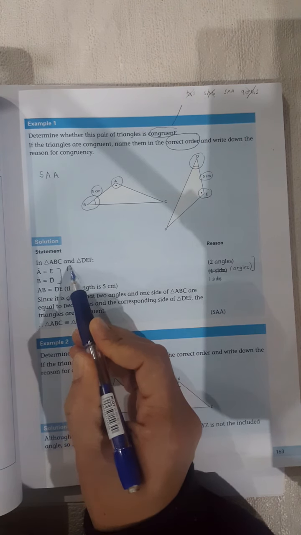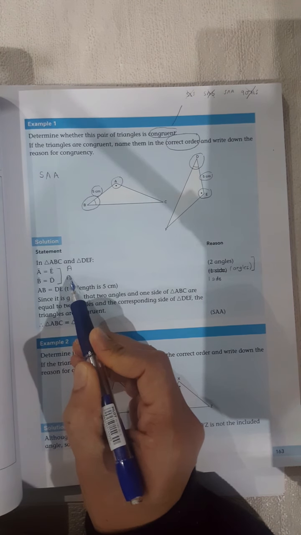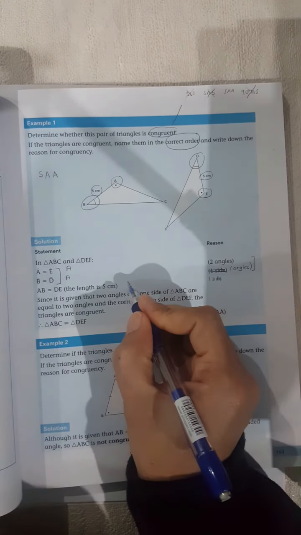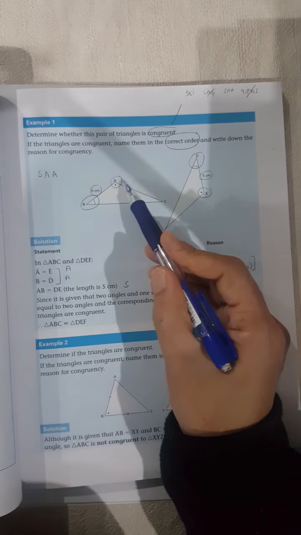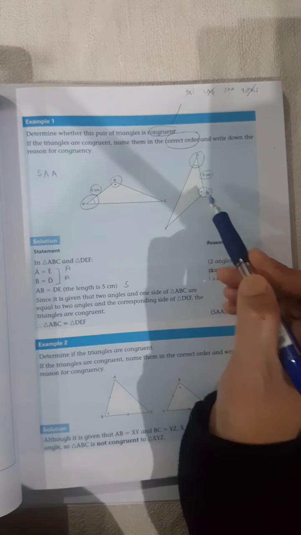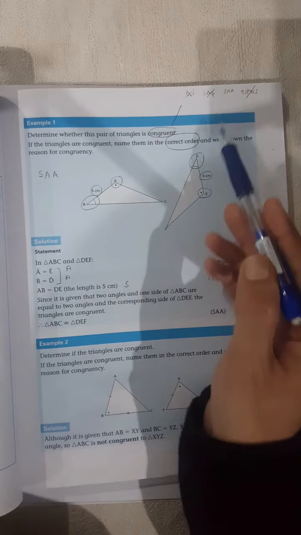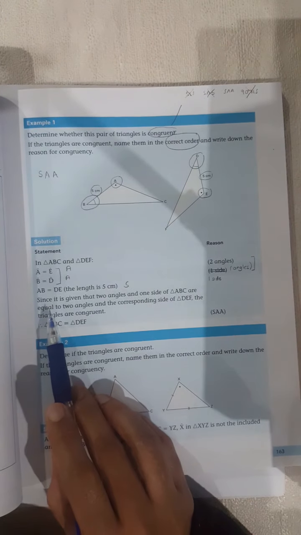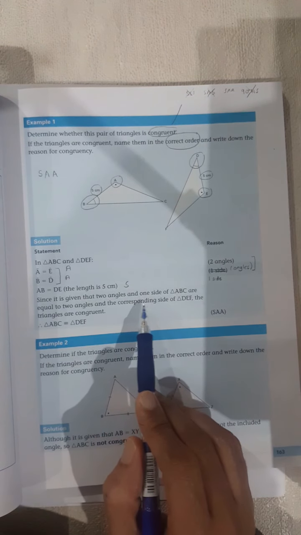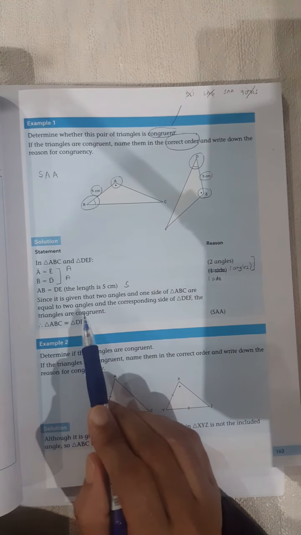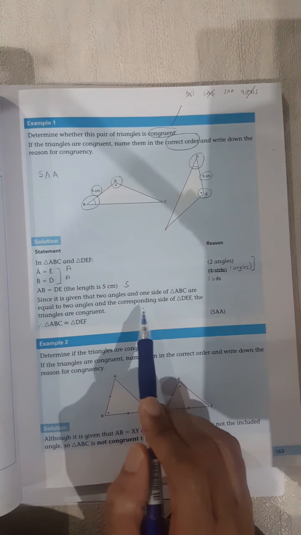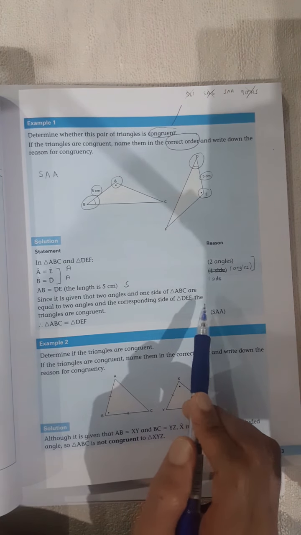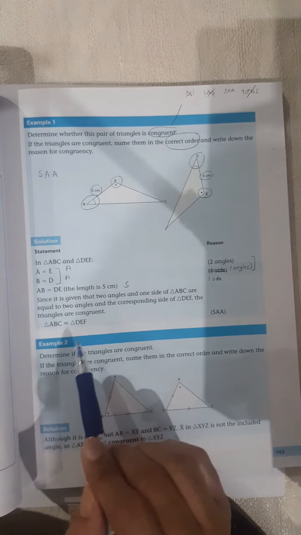So we've got angle, angle, and side. AB is equal to DE. So what I needed to do is just to look for one of those conditions in the triangles. Then I can say, since it is given that the two angles and one side of triangle ABC are equal to two angles and corresponding side of triangle DEF, the triangles are congruent.